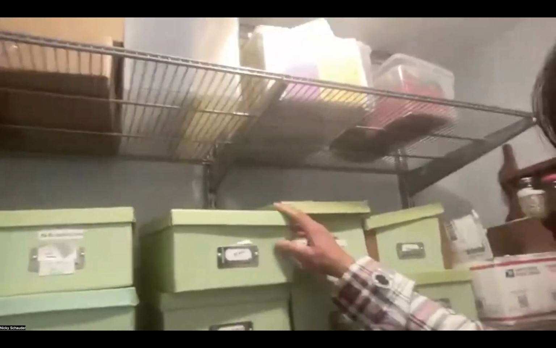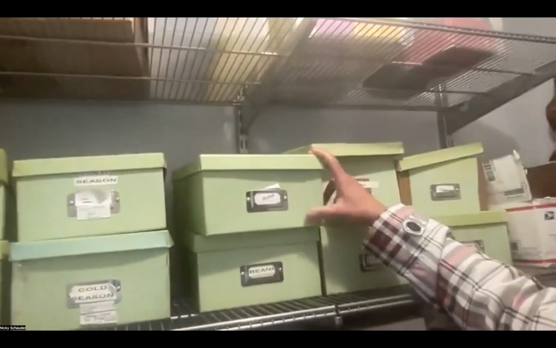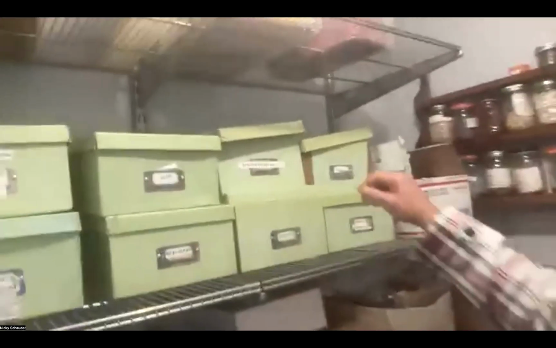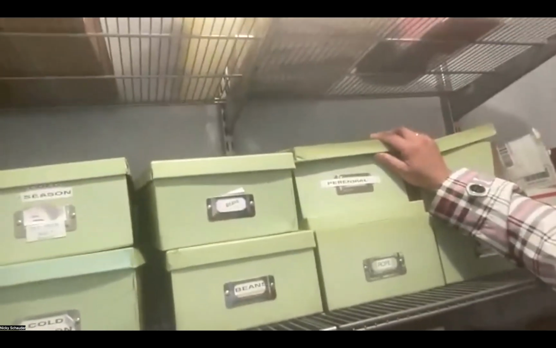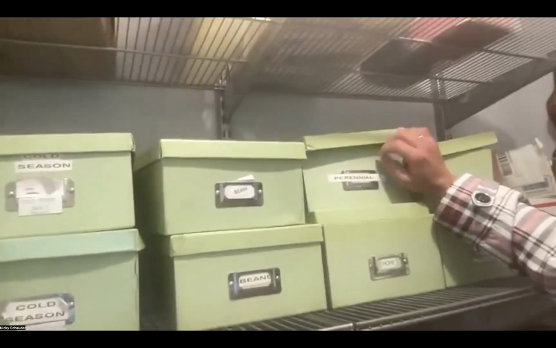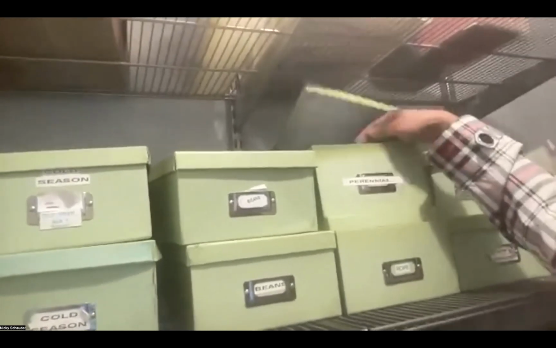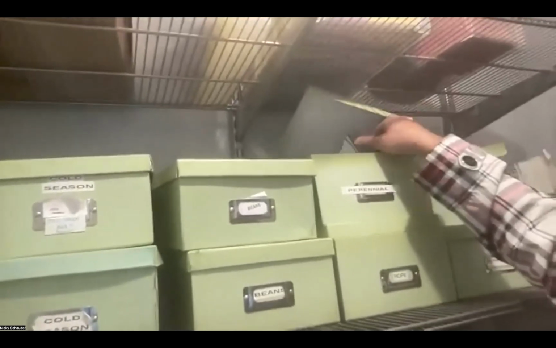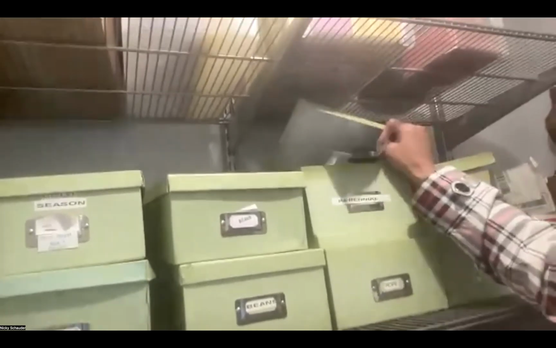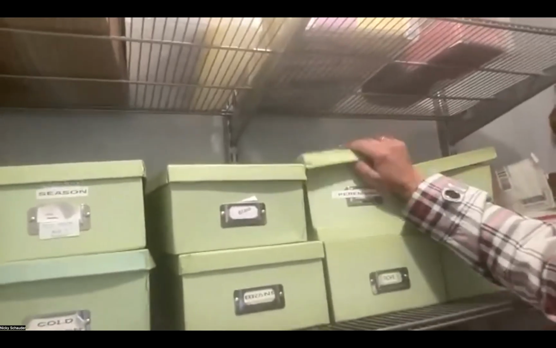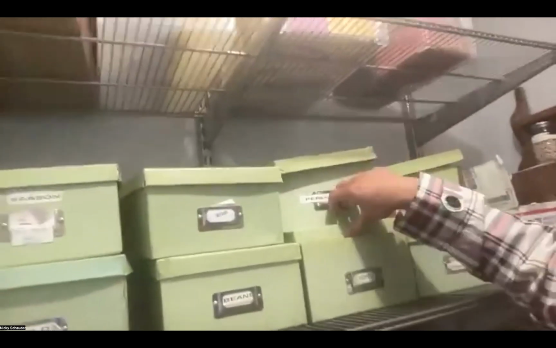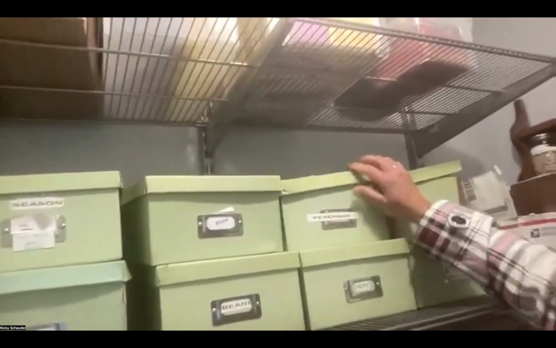So then I have 2 bean boxes because we're big on the legumes, right? Nitrogen fixers. And then we have a perennials box. Like asparagus seeds and artichokes, cardoons, rhubarbs, perennial veggies are in this box.